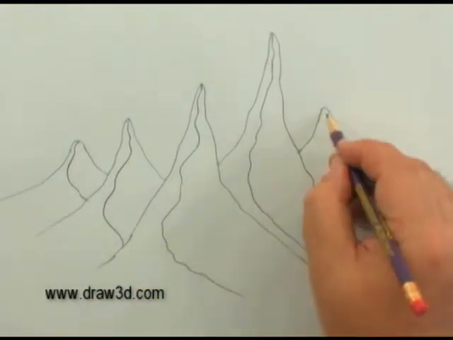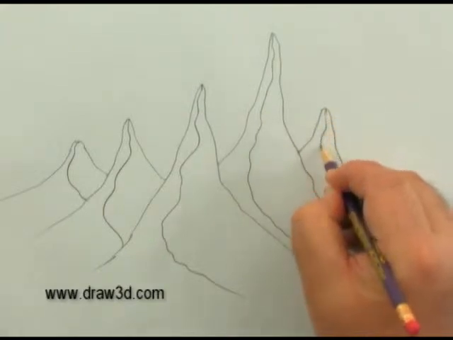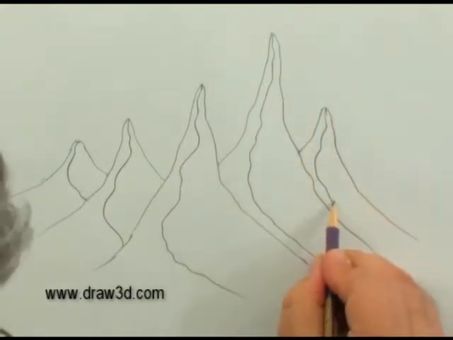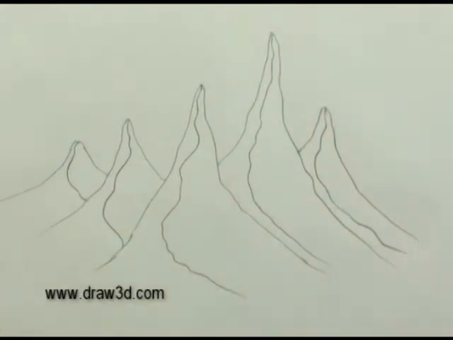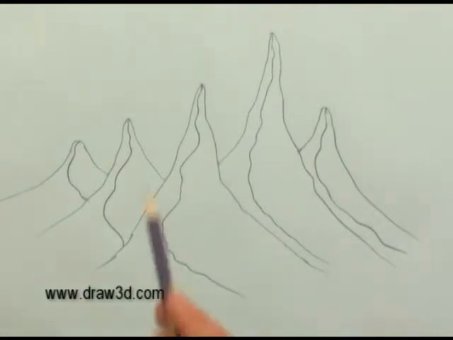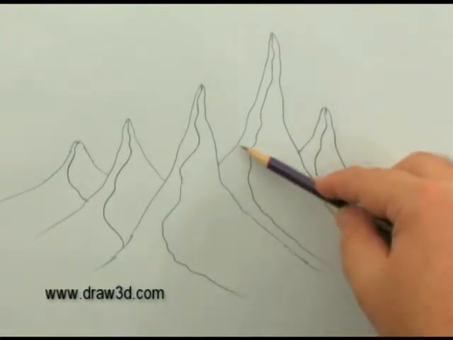Okay, this is the first kind of mountain I learned how to draw from my teacher when I was your age. You're wondering how I know your age when you're watching the computer lesson. I don't really know how old you are. But I learned how to draw this when I was in elementary school.